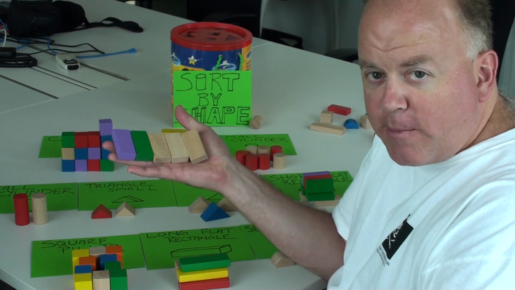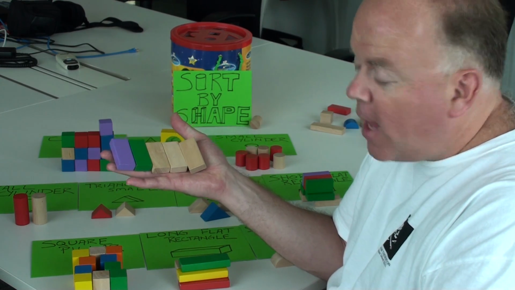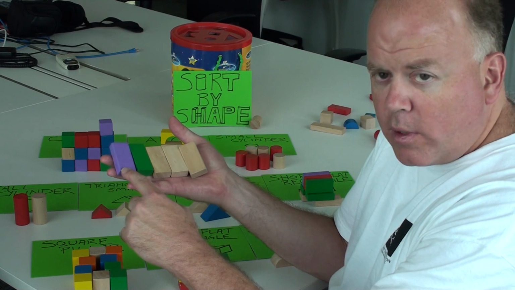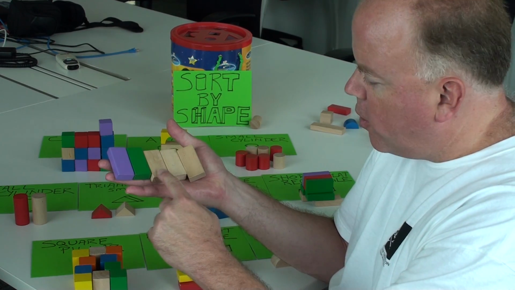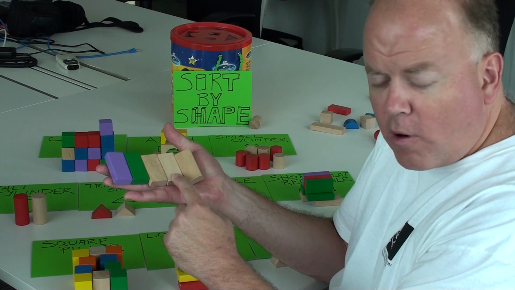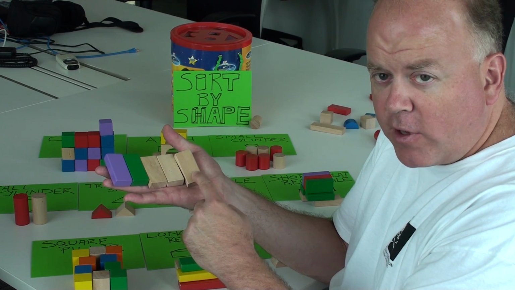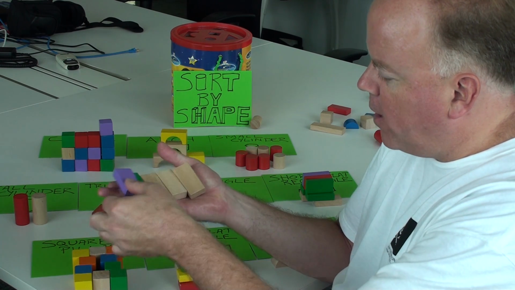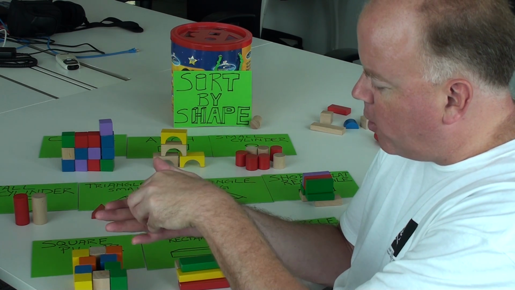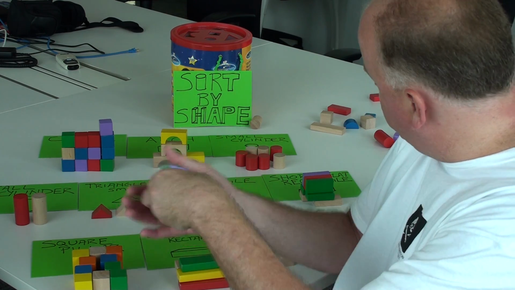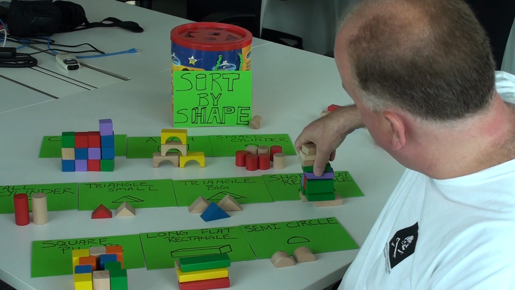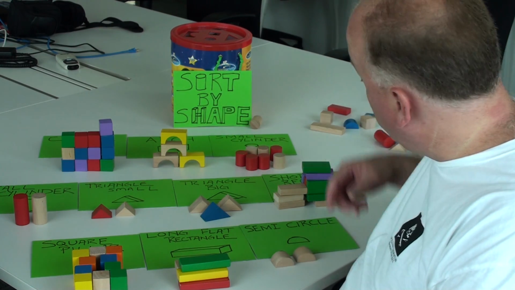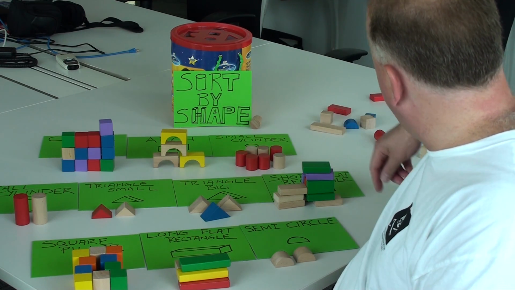Are these shapes the same, Jupiter? Yes, they are. There's 1, 2, 3, 4, 5 short, flat rectangles. So we'll put the 5 short, flat rectangles with their friends in the short, flat rectangle pile. That one's getting awfully tall. Short, flat rectangles.